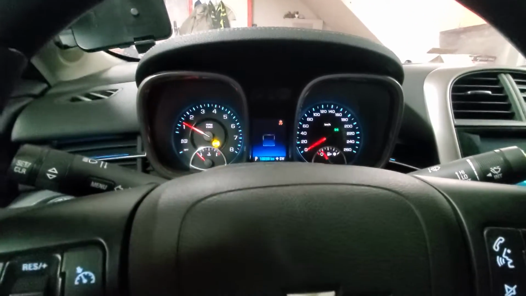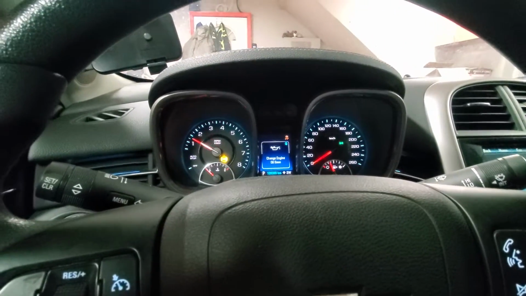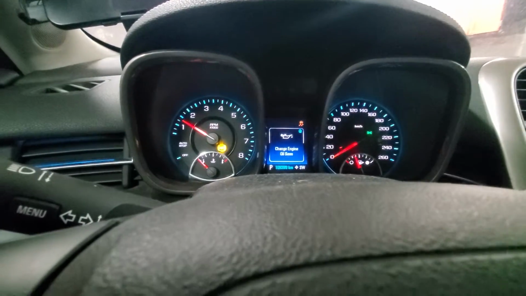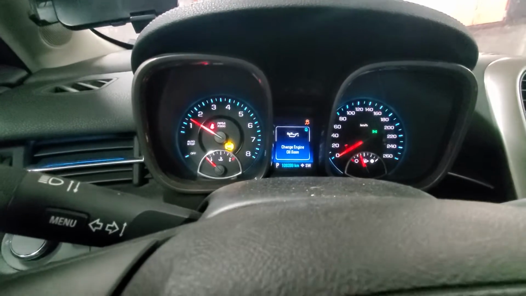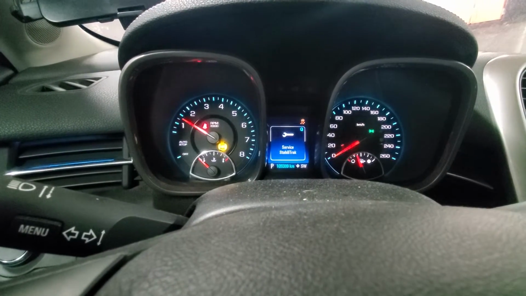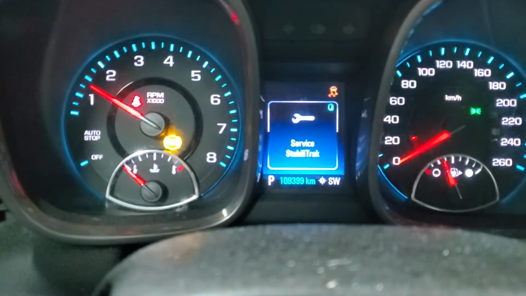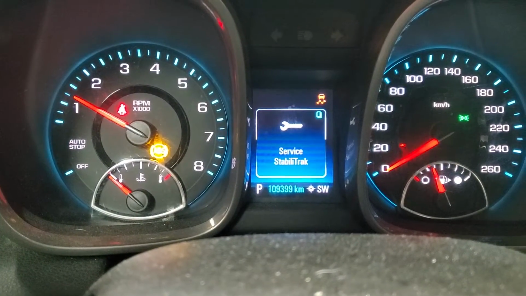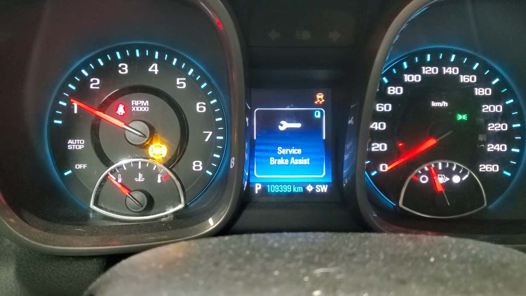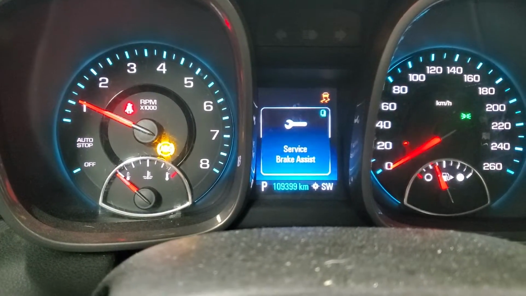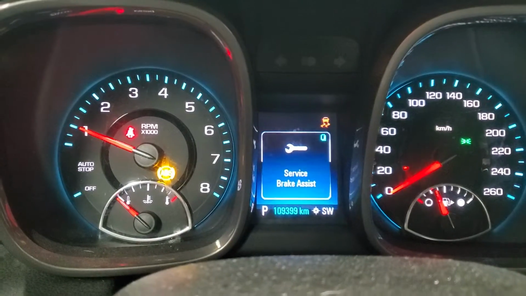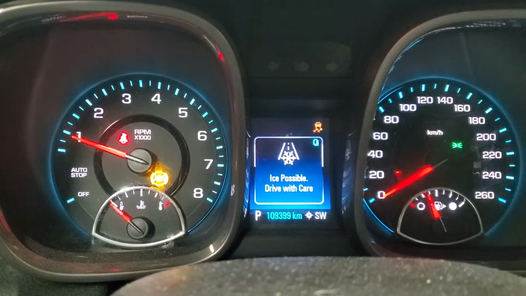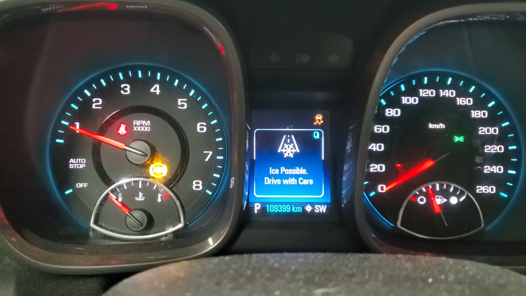Hello ladies and gentlemen, today we have a 2014 Chevy Malibu and we have two disturbing messages: service stability track as well as another one, service brake assist. And as you can see, the ABS light is on and the traction control icon is on too. So let's take a look at what's going on.